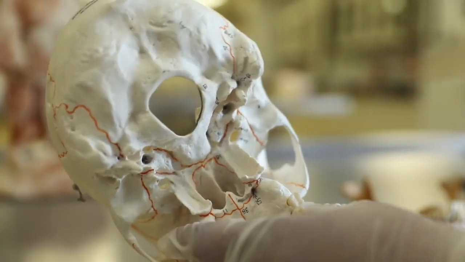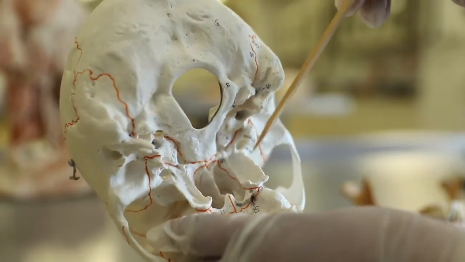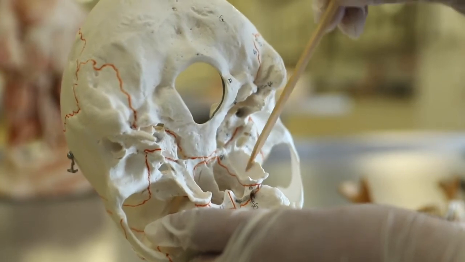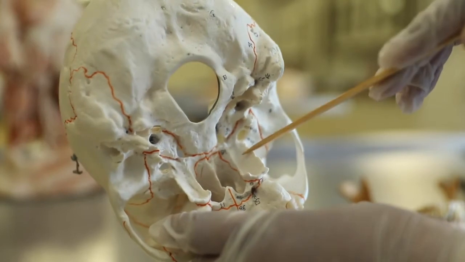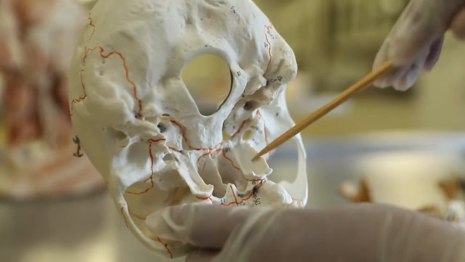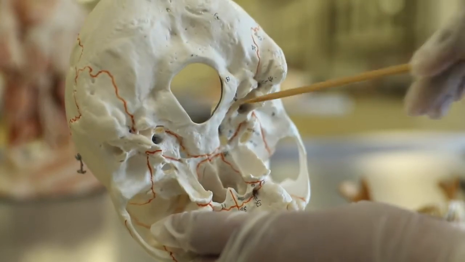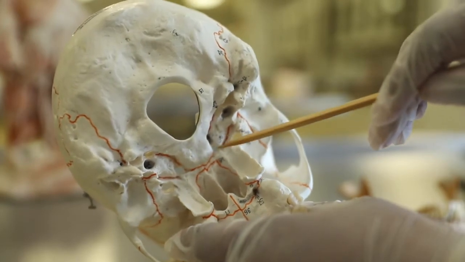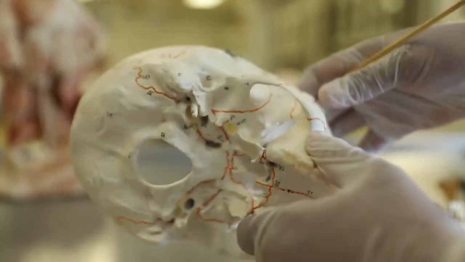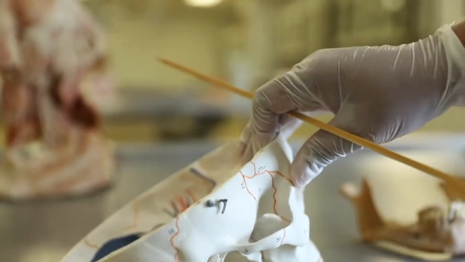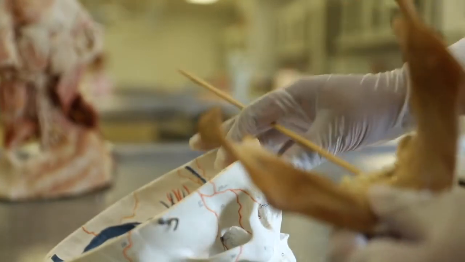So the pterygoid fovea is for the insertion of the lateral pterygoid muscle. The medial pterygoid muscle arises from the medial surface of the lateral pterygoid blade, inside the scaphoid fossa, and it is inserted to the pterygoid area.